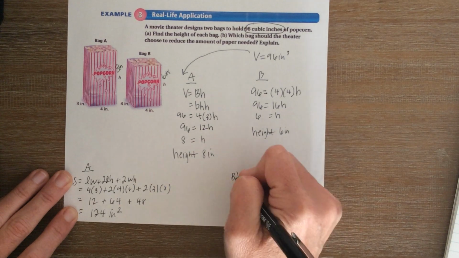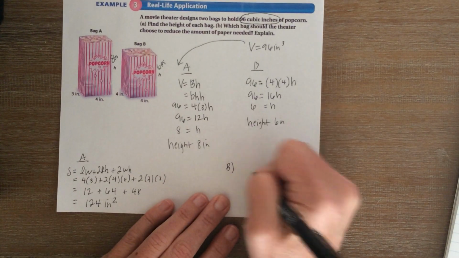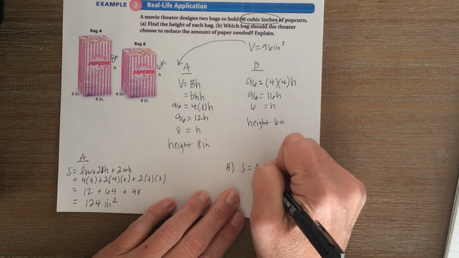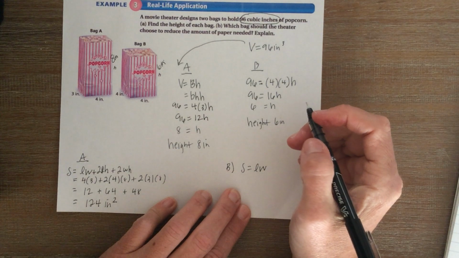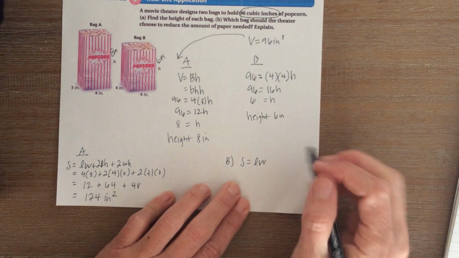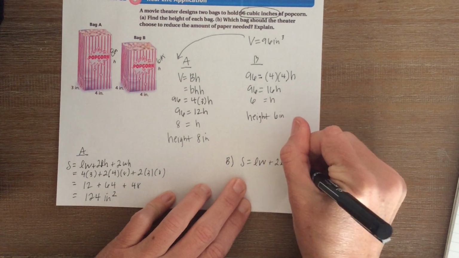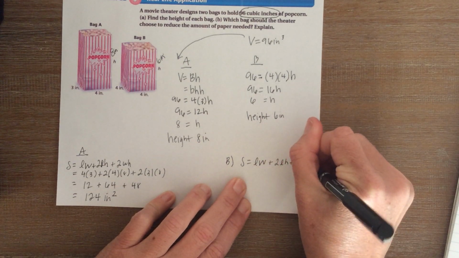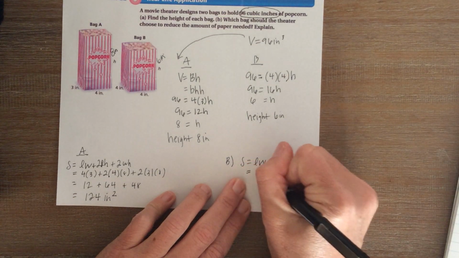Okay, bag B, I don't know why I did it that way, but I did. Again, the surface area is equal to just length times width. Only one of those. Remember, there's no top to our popcorn. Length times width plus 2 of the length times the height plus 2 of the width times the height. That helps you be organized. Do it that way. That's awesome.